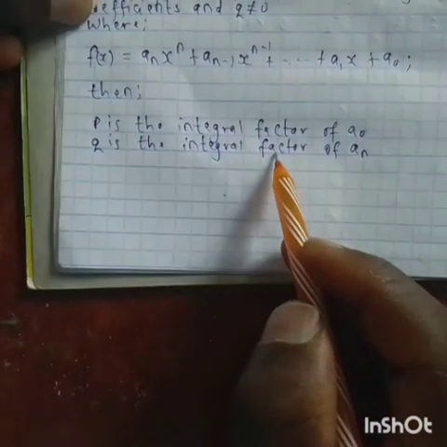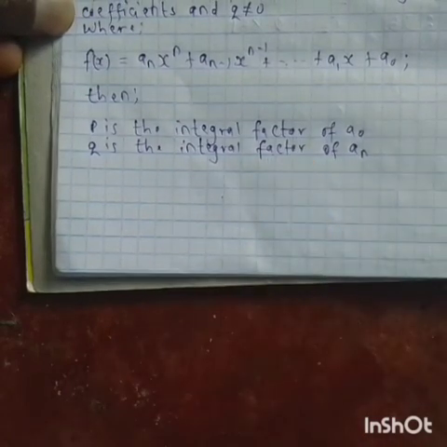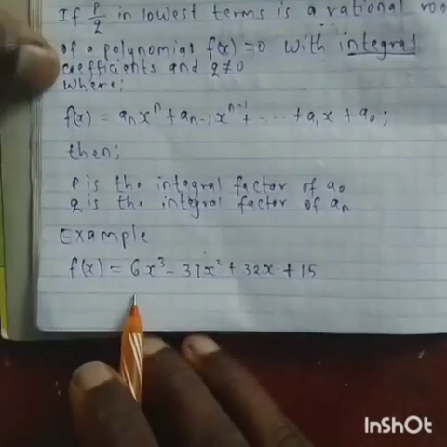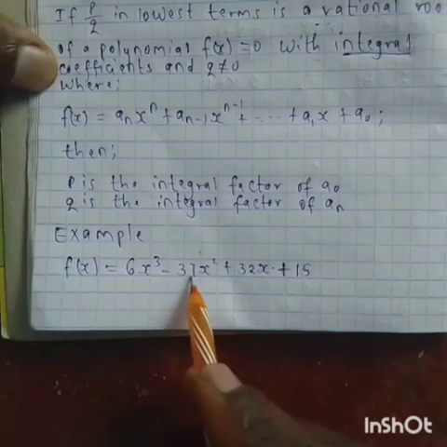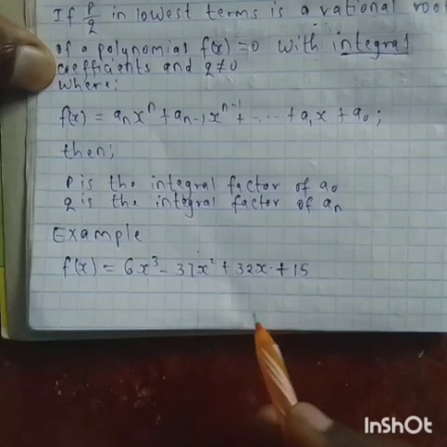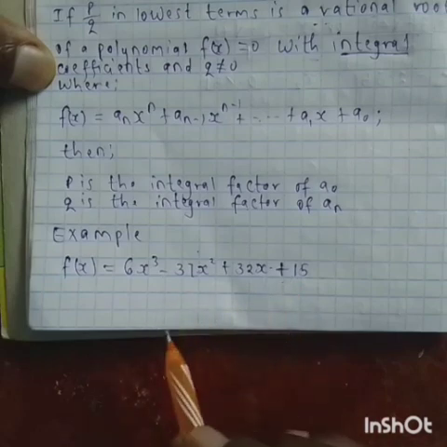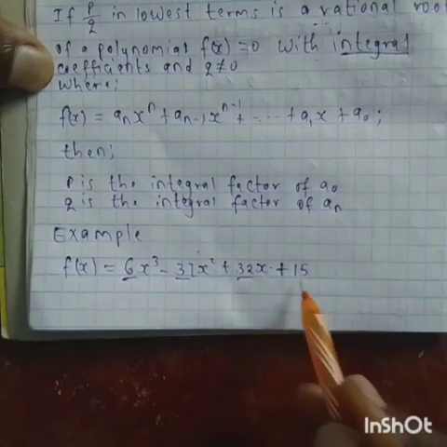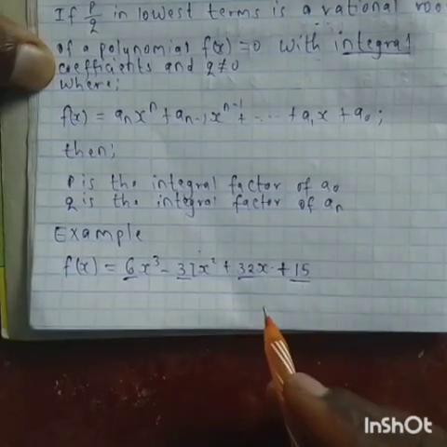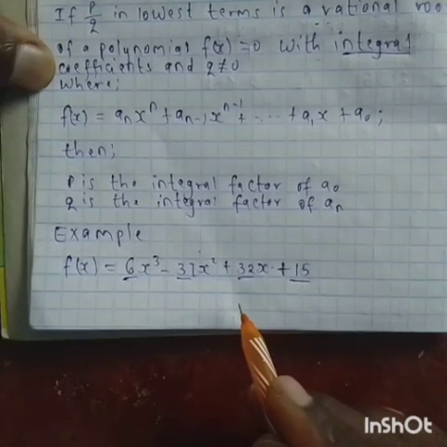So let us illustrate this using an example. f(x) is given as 6x cubed minus 37x squared plus 32x plus 15. First of all, this function has integral coefficients, so there is a possibility that it has a rational root.